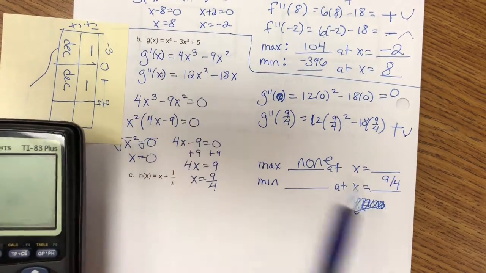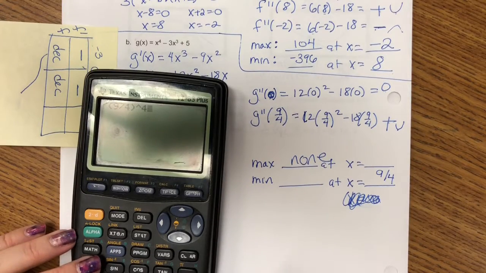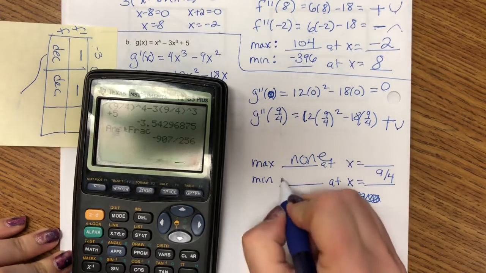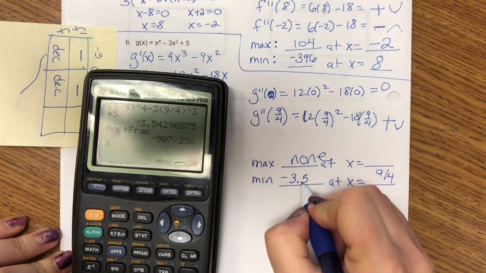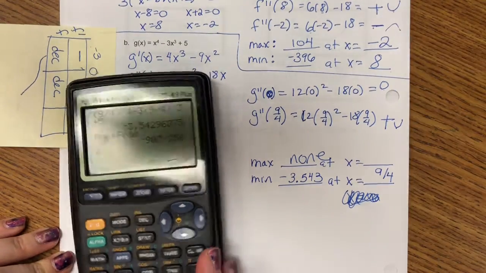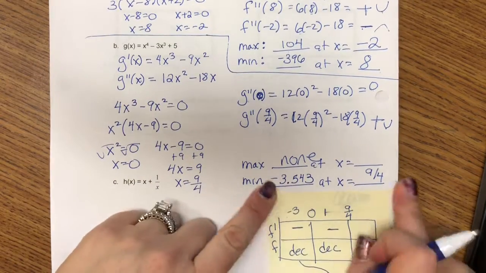In the original, I'm going to put 9/4. And that is, I'll go with the decimal, -3.543. Okay. Last one. It's over here.